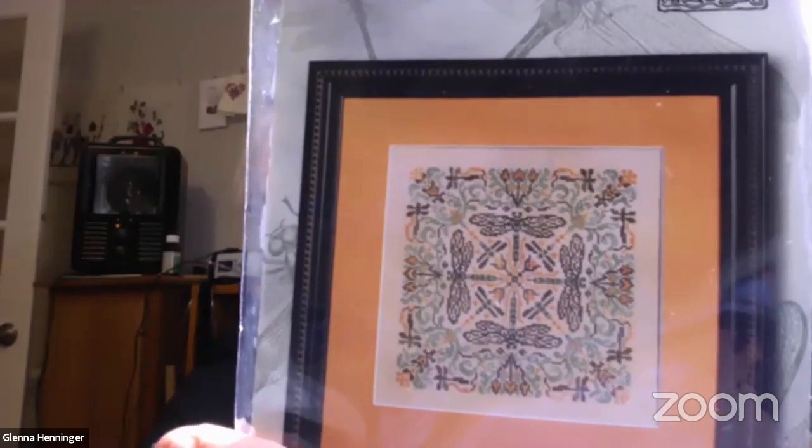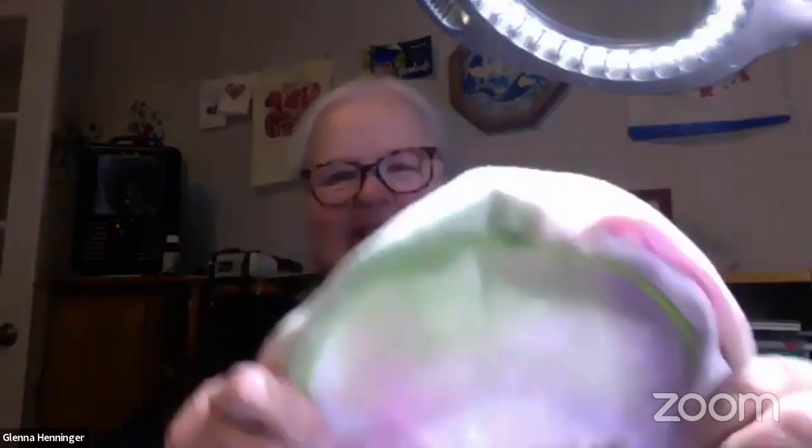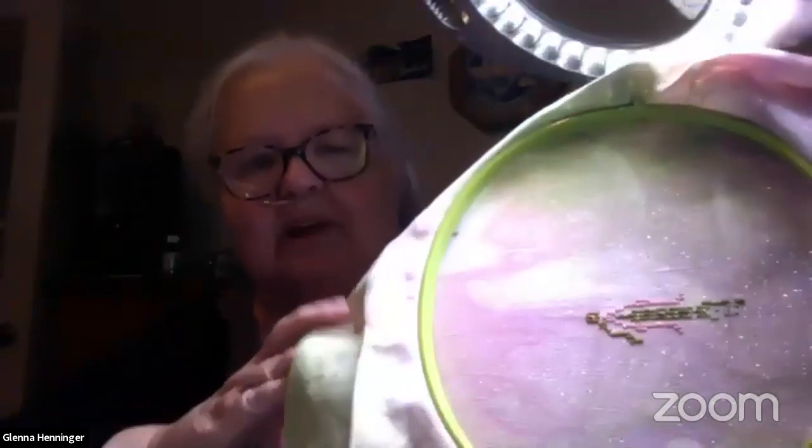I have an Ink Circles. It was a gift. Everybody knew about it but me. I'm so slow, I don't get things. And I'm doing it on a pink and green fabric, and I changed the orange to pink. Nice. So pretty so far. It's going to look great. Who's next?